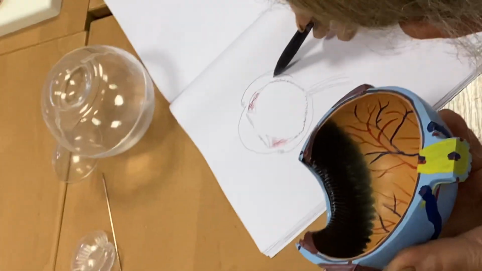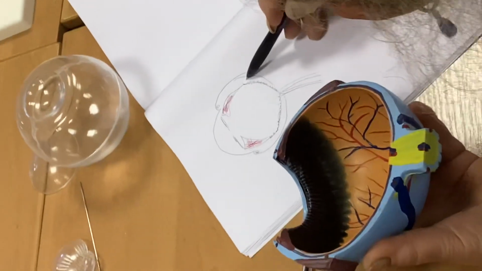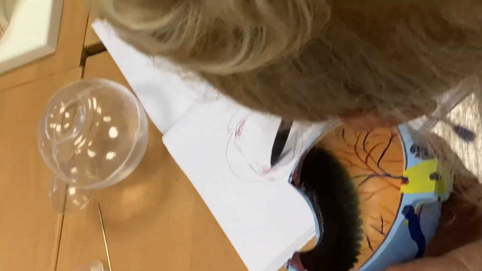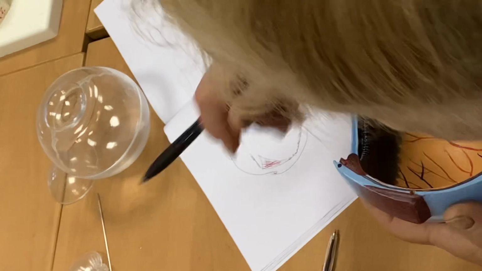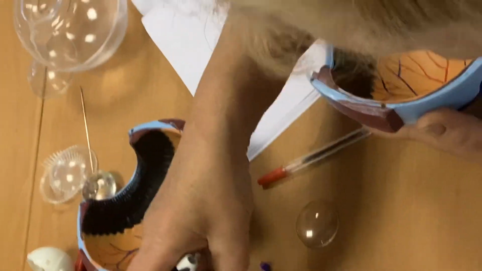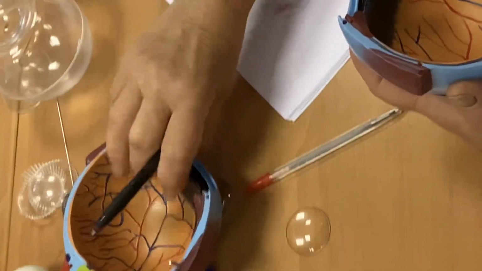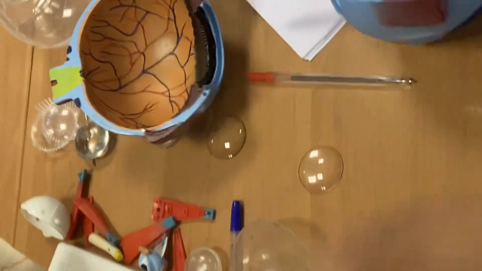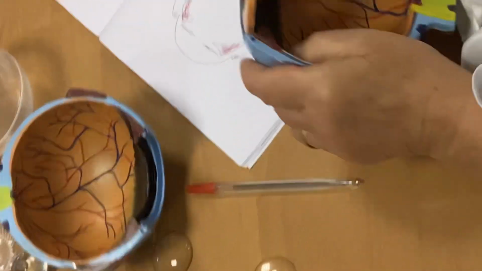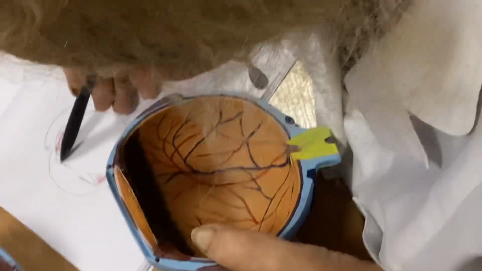This compact posterior region is called choroid part. This is called ciliary body, and this is called iris. This is the plate which is called iris.